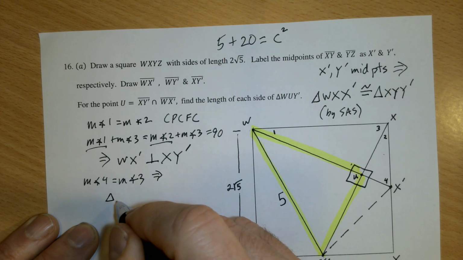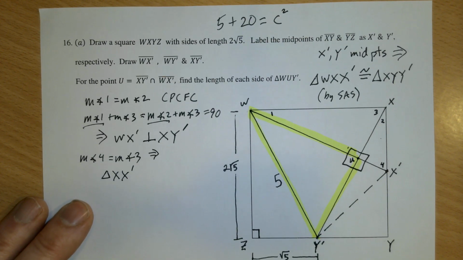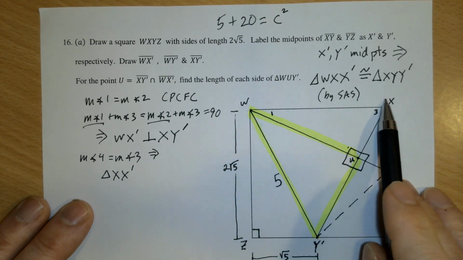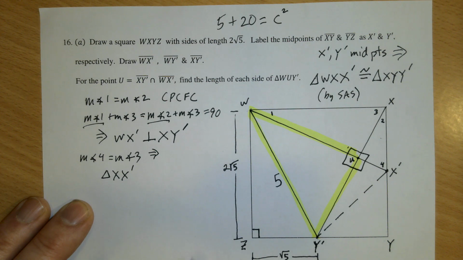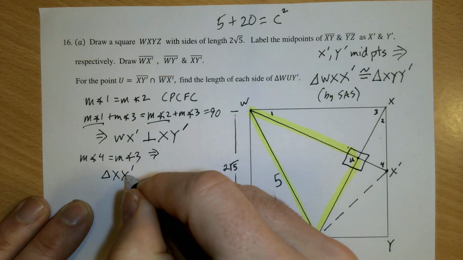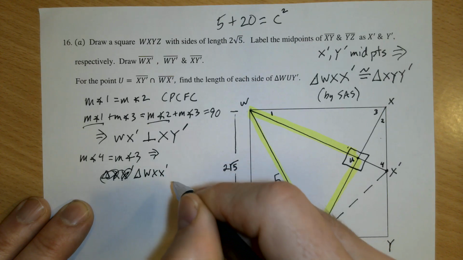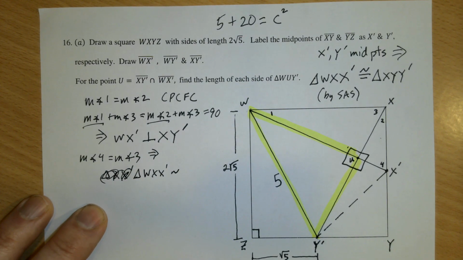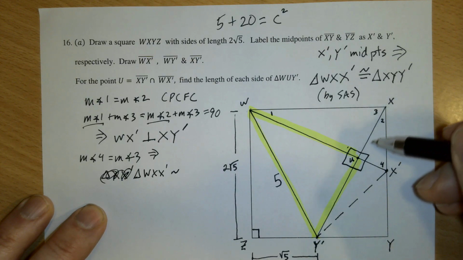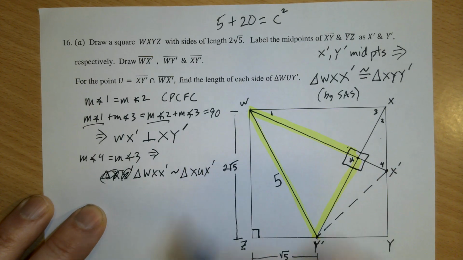That implies triangle WXX prime is similar to, not congruent, triangle XUX prime.